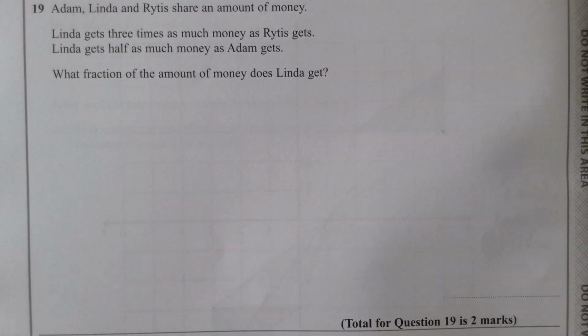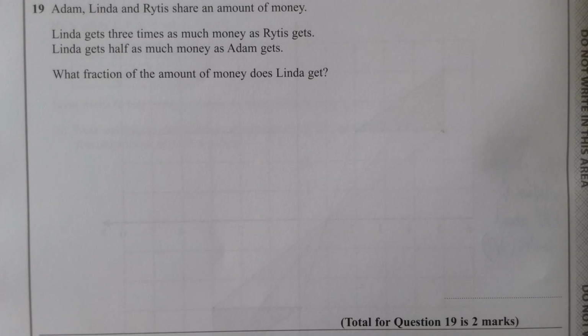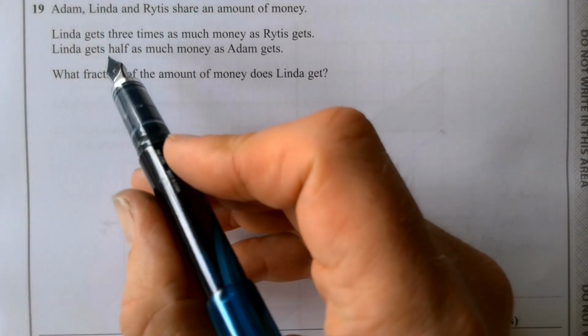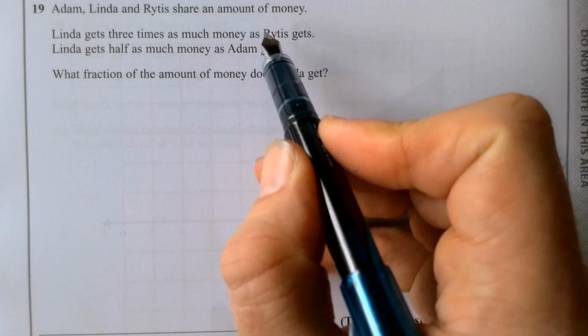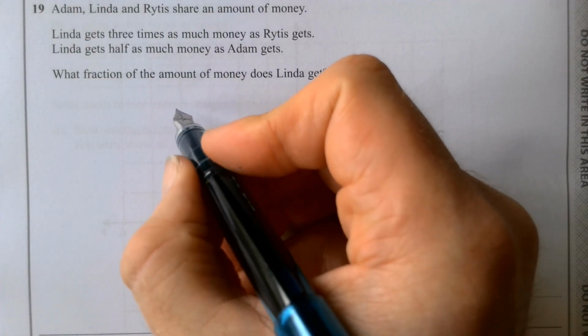Right, Adam, Linda and Ritis share an amount of money. Linda gets 3 times as much as Ritis gets. Linda gets half as much as Adam gets. What fraction does Linda get? It's confusing. I use boxes to draw this out. Linda gets 3 times as much as Ritis gets.